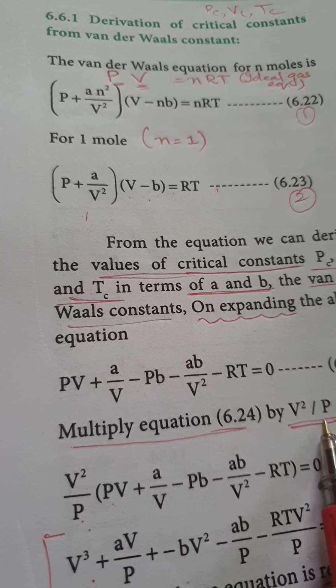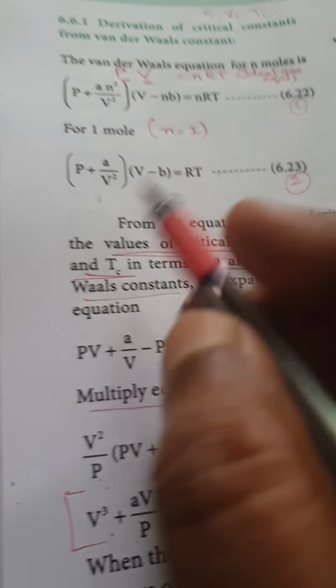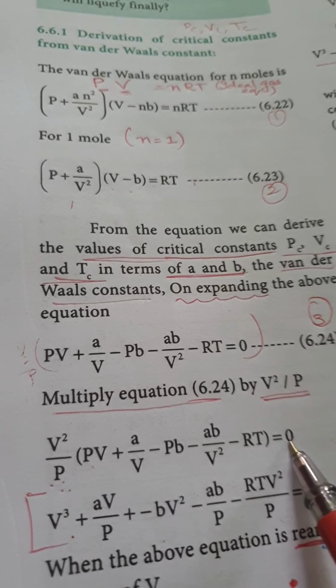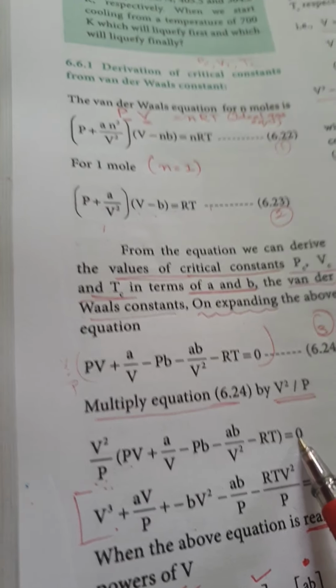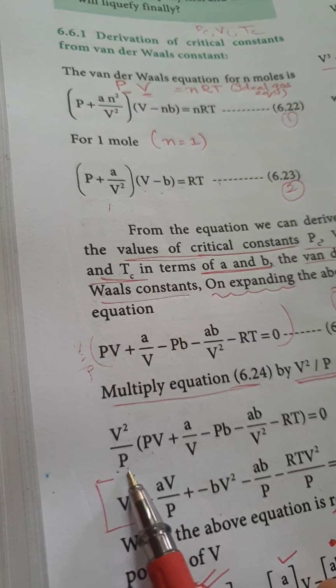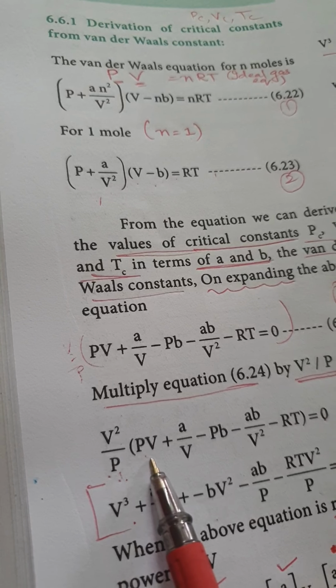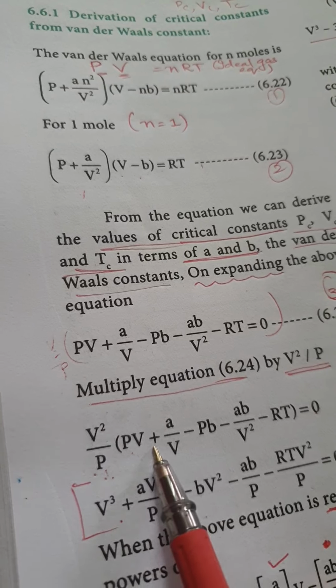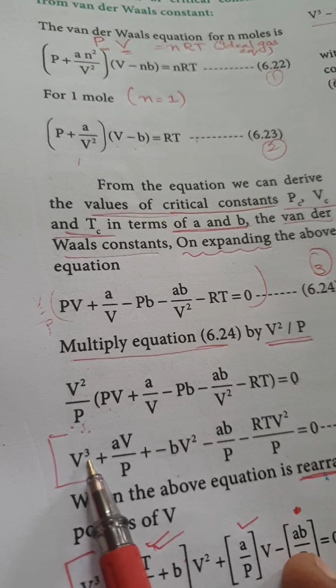Now I'm going to multiply this third equation totally by a term which is V square by P, and then find out what value I get. So the whole thing I'm going to multiply by V square by P. That is what is written here. Now what do I get? V square by P into PV. P and P get cancelled. V square into V changes over into V cube.